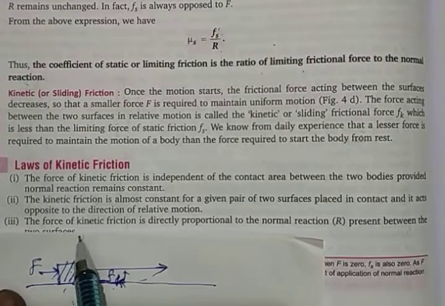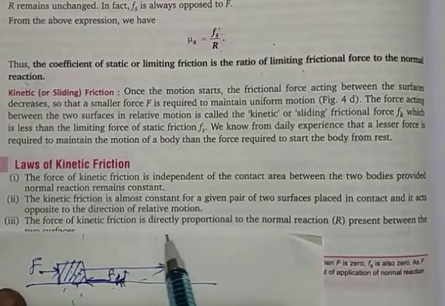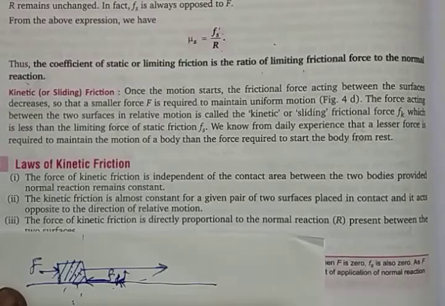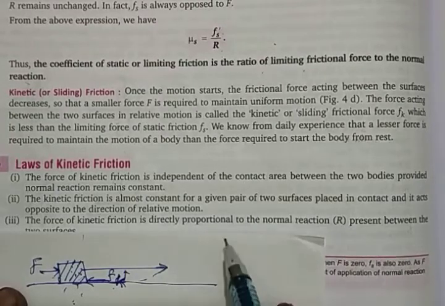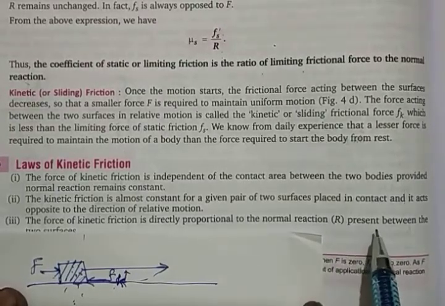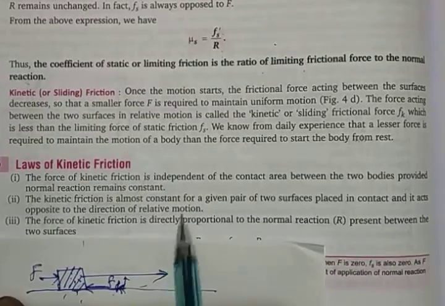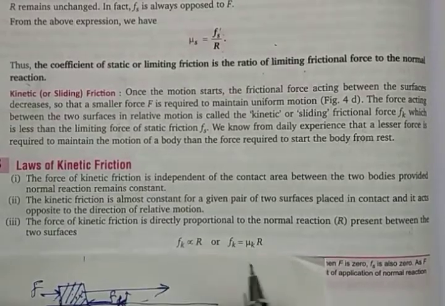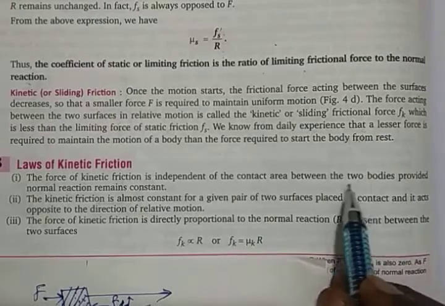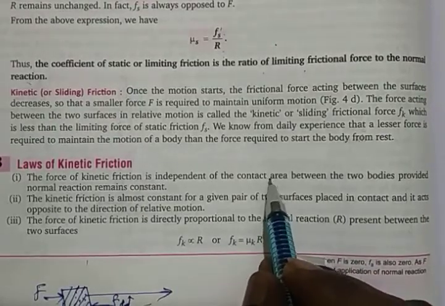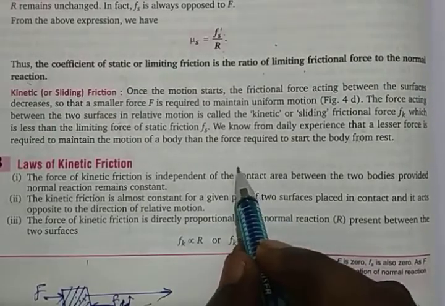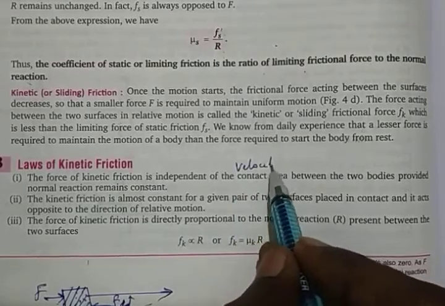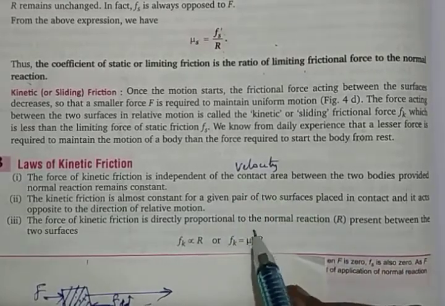The force of kinetic friction is directly proportional to the normal reaction present between the two surfaces. One thing is missing here: instead of area, you could also have written velocity between the two bodies.